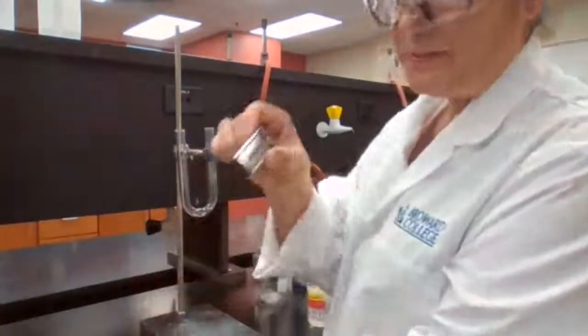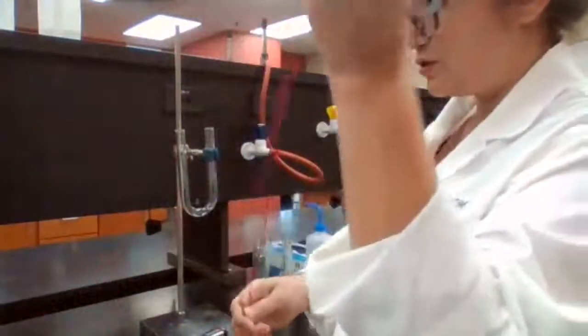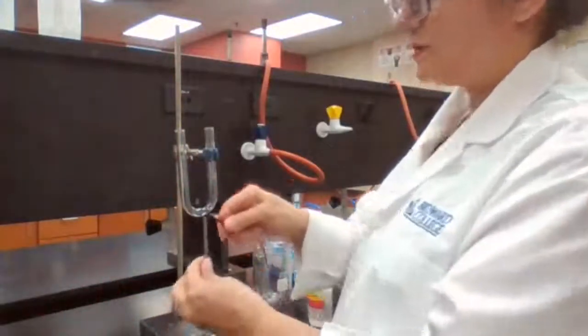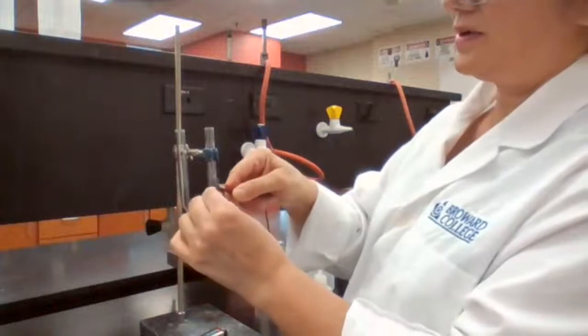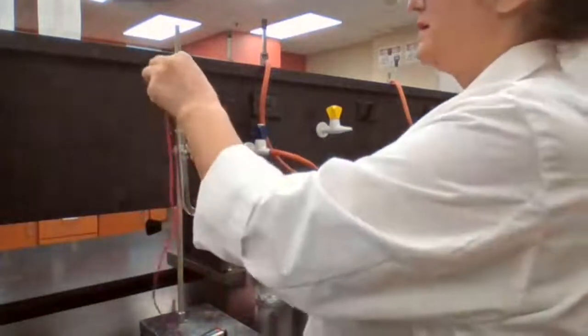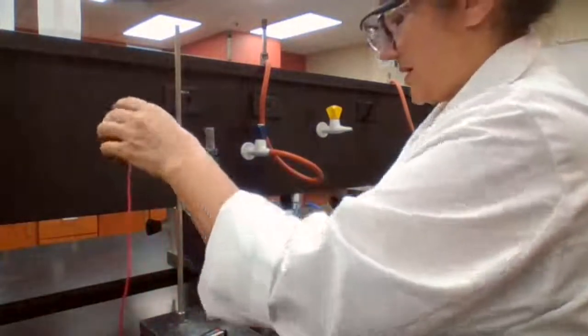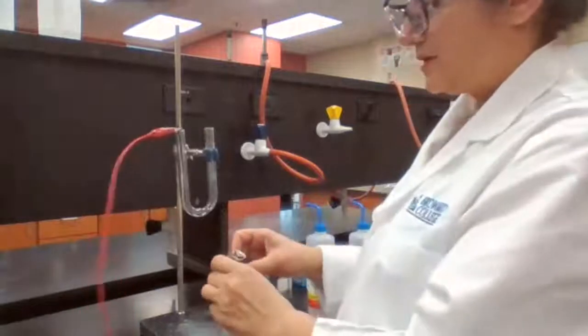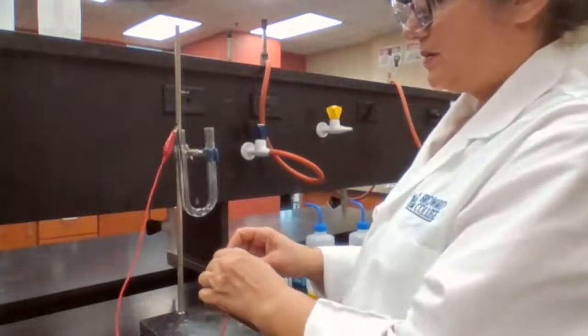I'm using a battery, using this connecting tube. One side is going to be my graphite connected and staying on one side, and the other side is going to attach to the battery.